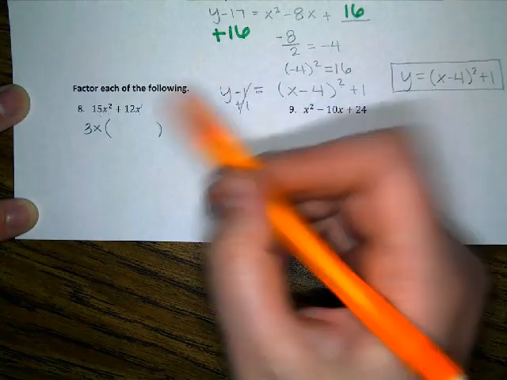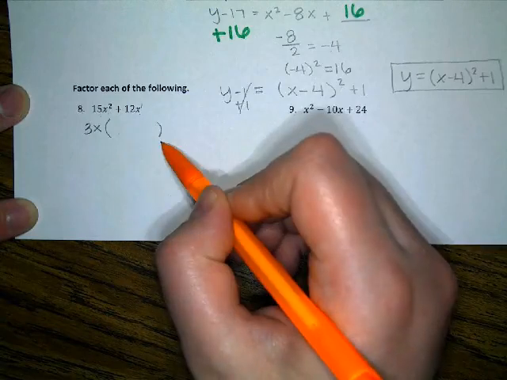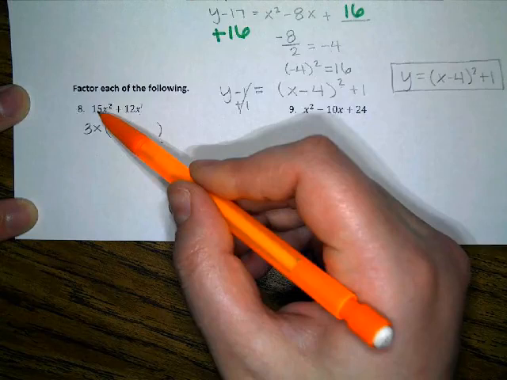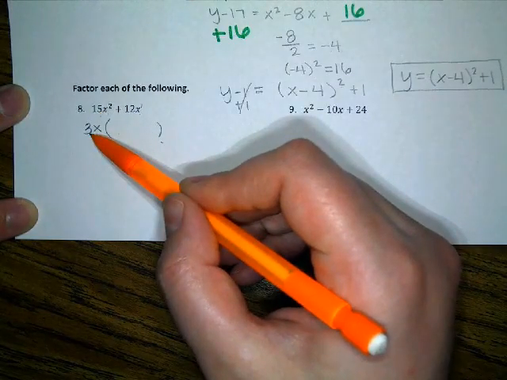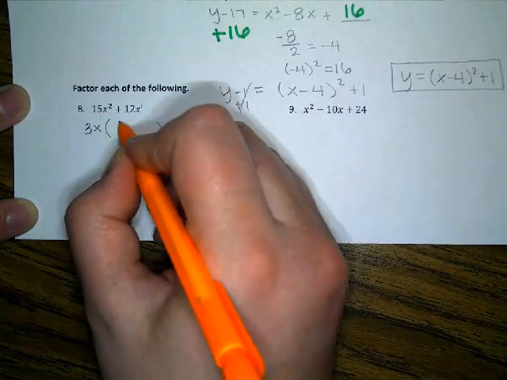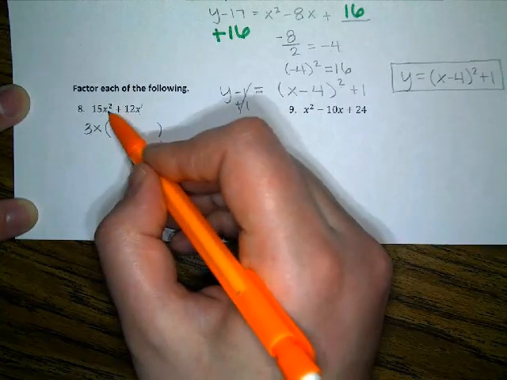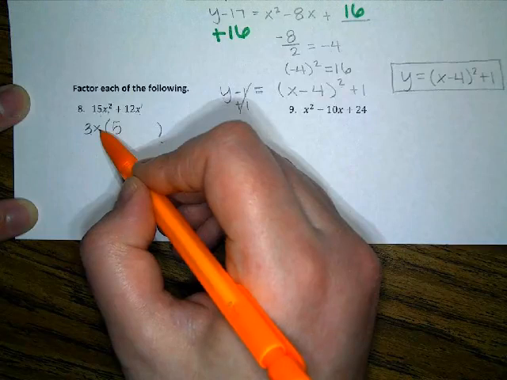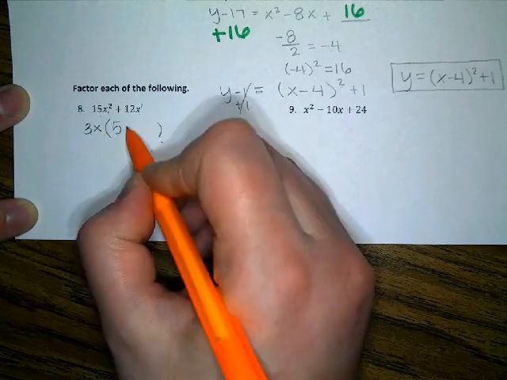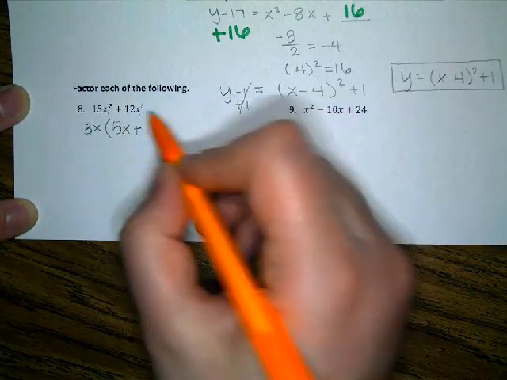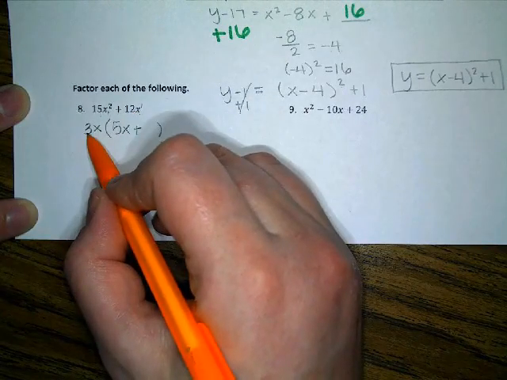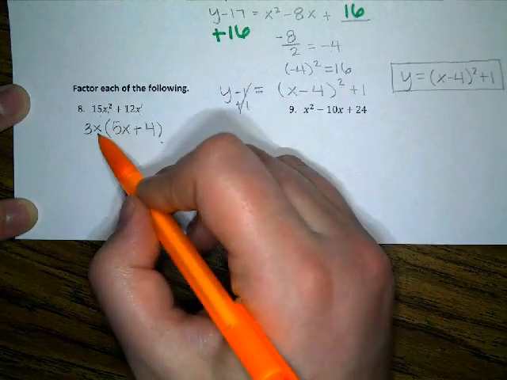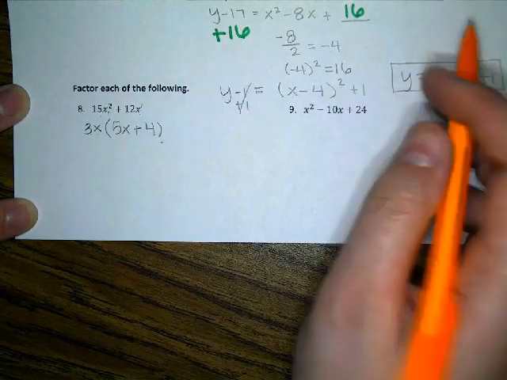So in my parentheses, I'm going to have 2 things. 15 divided by 3 is 5. I had 2 x's. I took 1 out. So how many are left over? Just 1 x, okay. 12 divided by 3, 4. I had 1 x, I took it out, so I don't need an x.